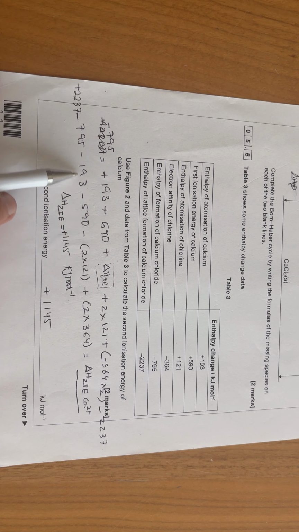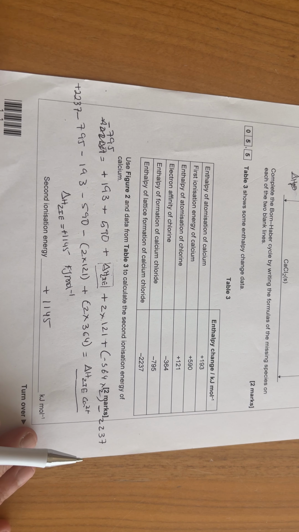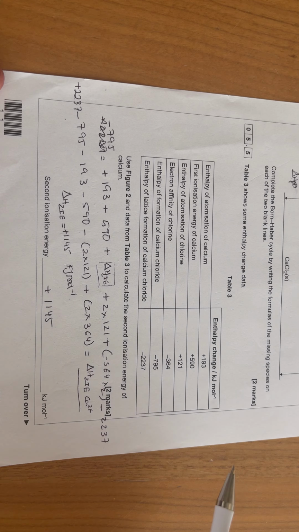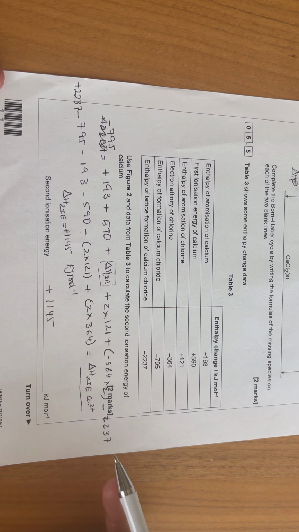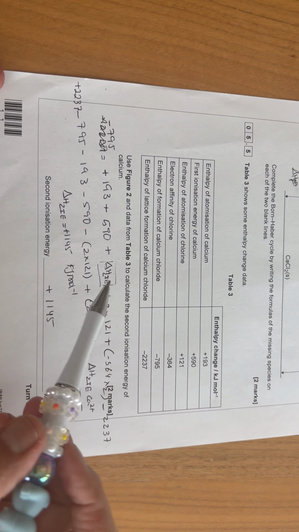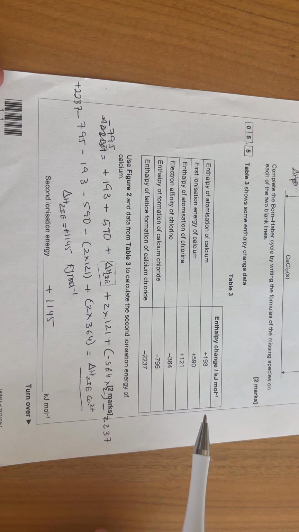the answer, if you add them all up together, will give you plus 1145. And that's the answer of the question. Here I multiply by 2 because there's 2 lots, okay? And that's the only thing you need to know. And that one you multiply by 2 because there's 2 lots in there. All right?